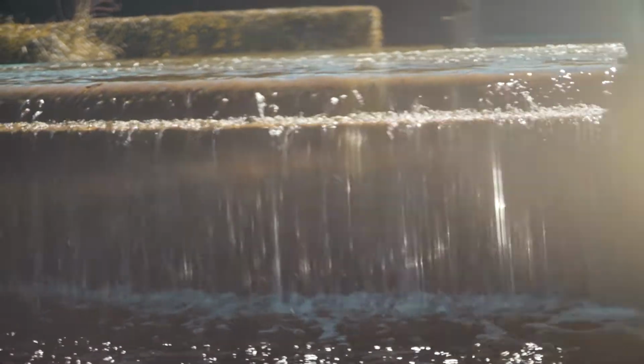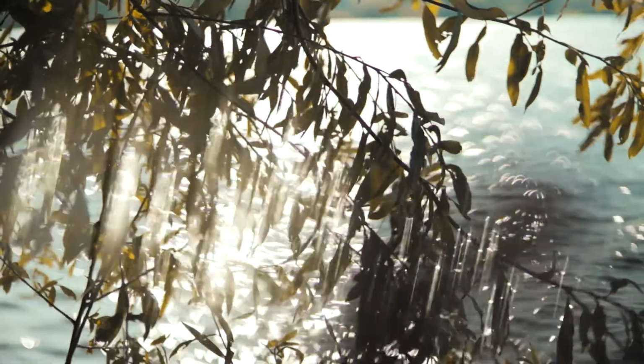Another example I found out recently was with the ripples of water when it's facing direct sunlight. And since the water ripples are moving constantly, this effect is really good for video. So yeah, for the most part that's basically it.